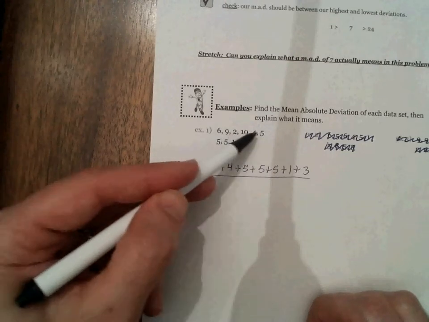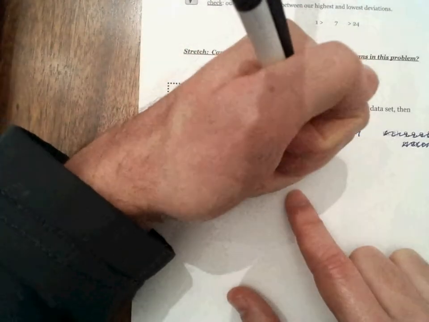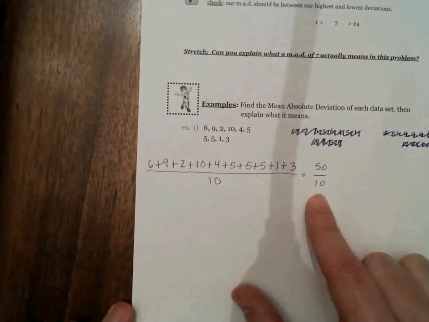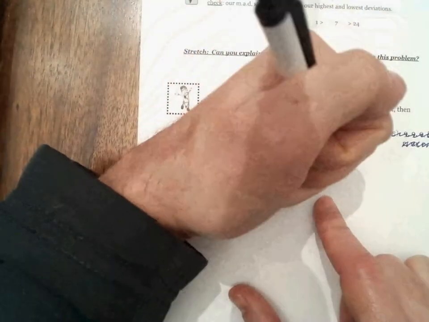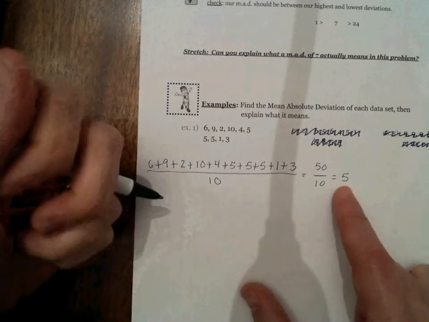We had 1, 2, 3, 4, 5, 6, 7, 8, 9, 10. 10 numbers. So we're finding the mean here. So when you add these up, we would get 50. Bring over the divide by 10. And you divide that, you see you get a mean of 5. So that's your first step, find the mean.